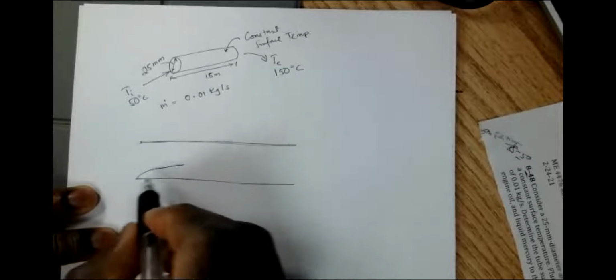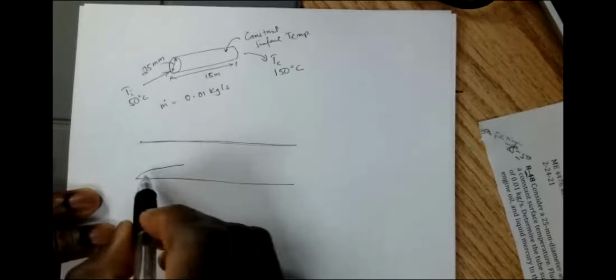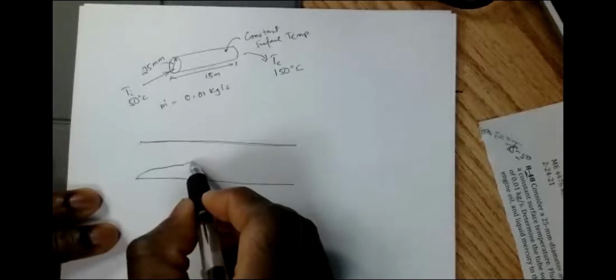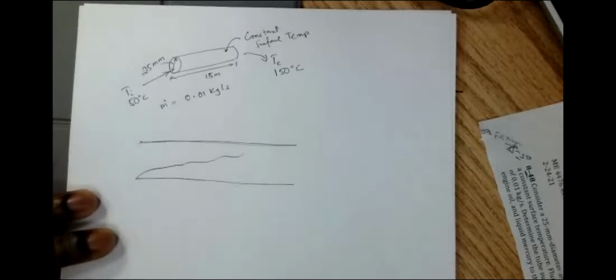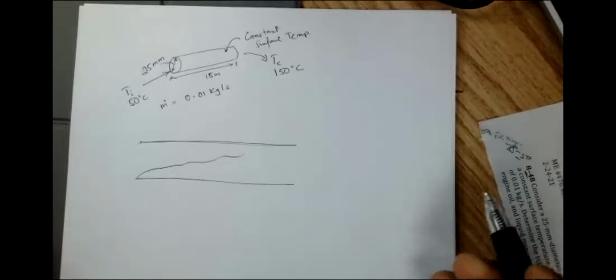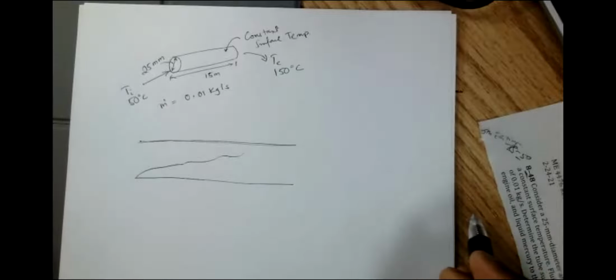And then this is a section where we consider the flow to be laminar, okay, where we have the no slip condition. And then it starts to transition until it gets to a point where it has fully developed, considering both the velocity and the thermal conditions of the fluid.